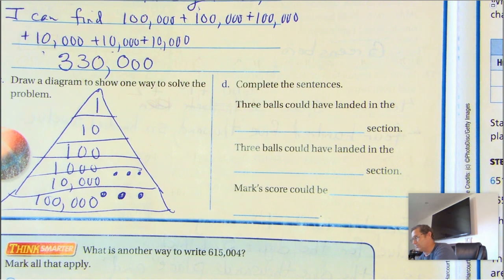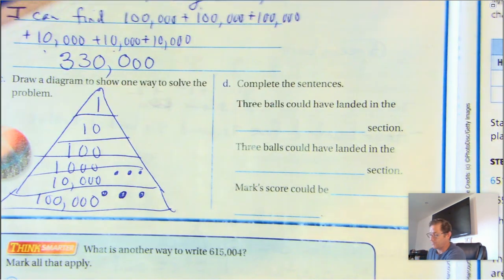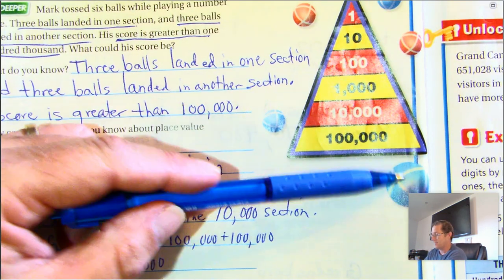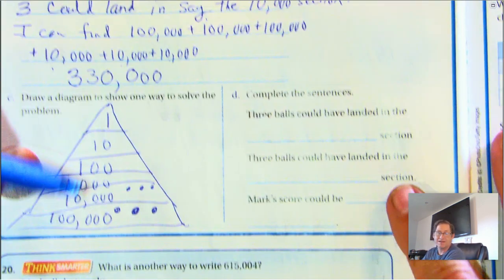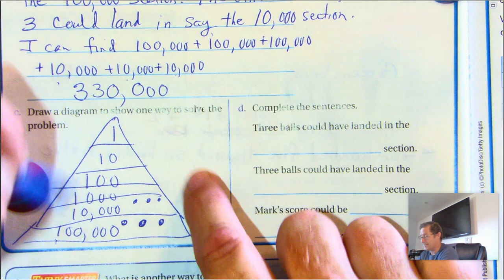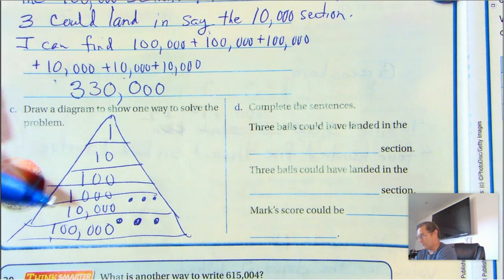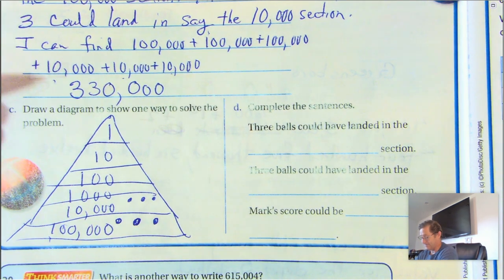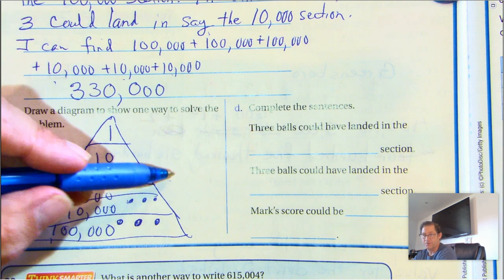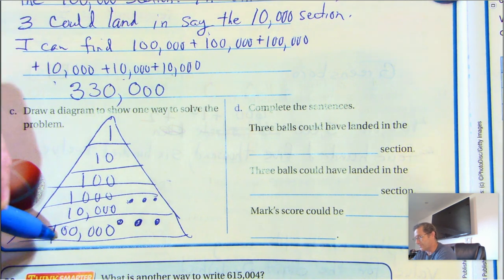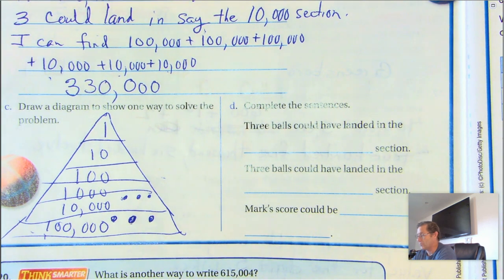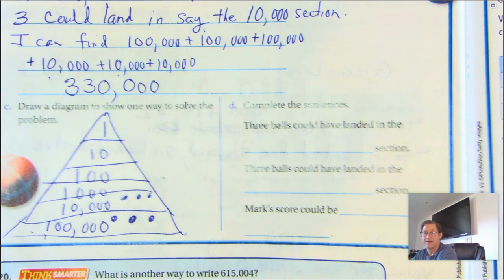So all we do is redraw the game board that was up here. We copied the game board, and where could the balls have landed? Remember, 3 had to land in one section and 3 in another section. So the only possibility of a different answer would be where you would put the second set of 3 balls. The 3 of them have to be in the 100,000s. We've already decided that because that was the only way to get something greater than 100,000.